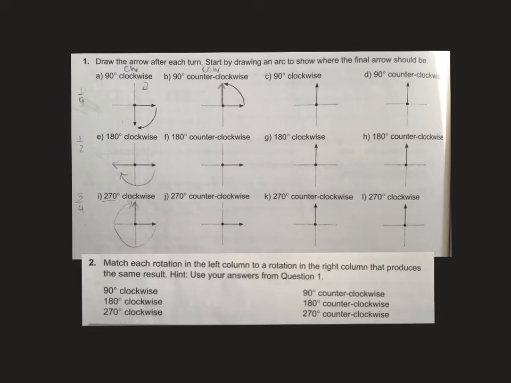Question 2 asks you to match each rotation in the left column to a rotation in the right column that gives you the same result. So you can use question 1 to help you with this. What you might have noticed is that when we did 90 degrees clockwise, it goes from facing the right to facing up. This also goes from facing the right to facing up, but it goes 270 degrees clockwise instead of 90 degrees counterclockwise. So if those were on our list, we could show that they are matching.